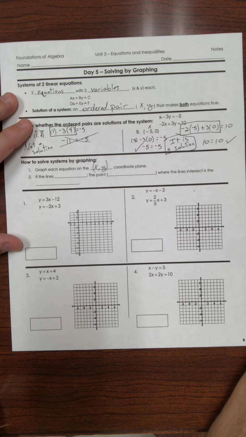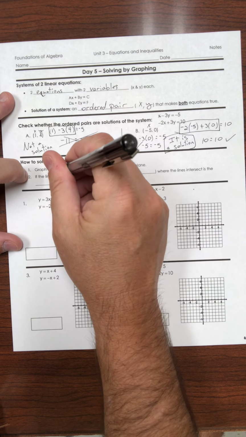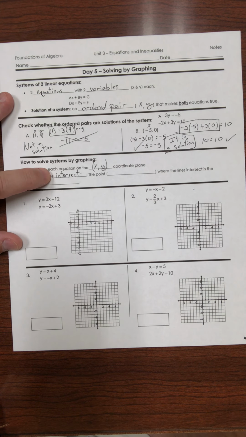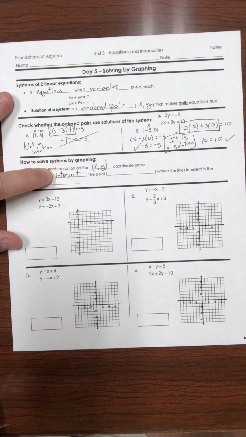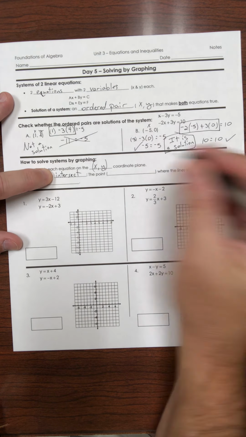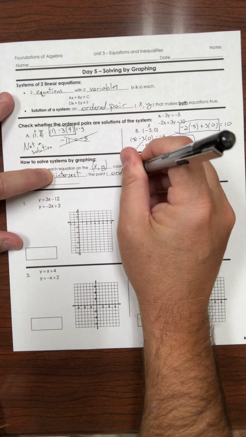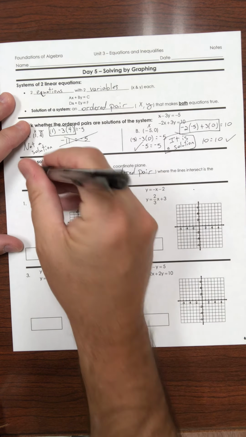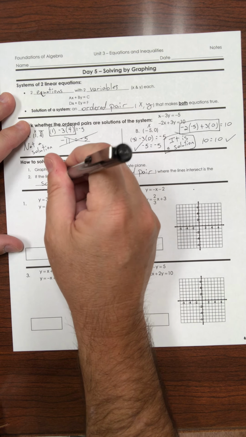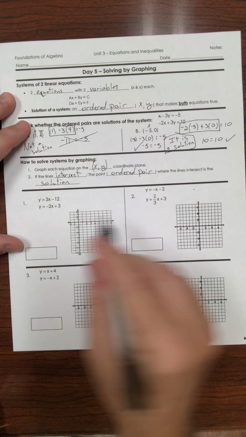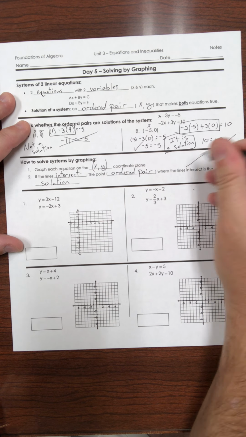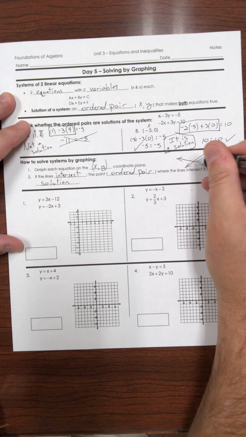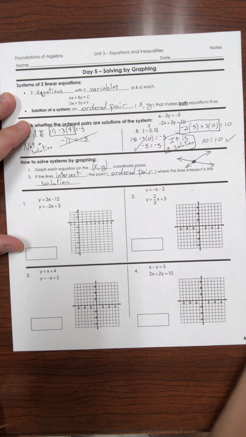coordinate plane. If the lines intersect, so that's the math term, if the lines intersect, all that means is if they cross, the point or the ordered pair where the lines intersect is the solution. So basically, we're going to graph one line. If those lines intersect or if they touch anywhere, that point right there would be the solution.